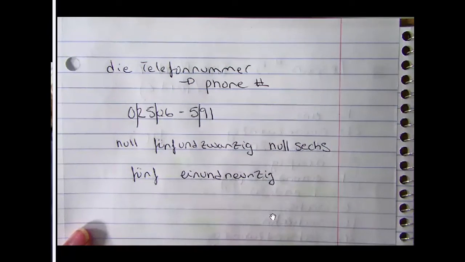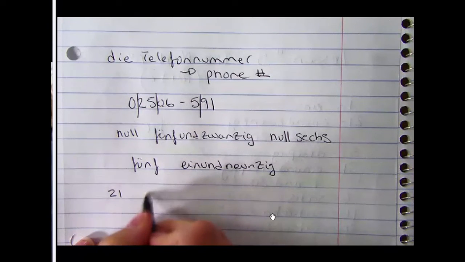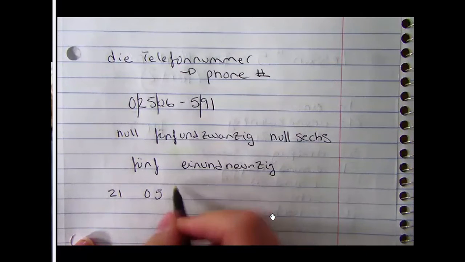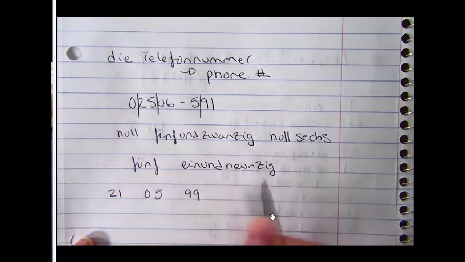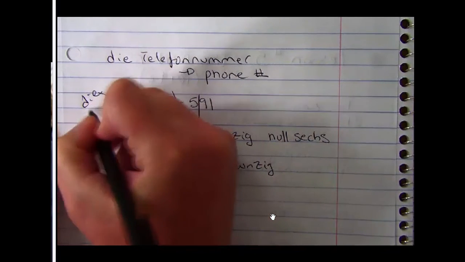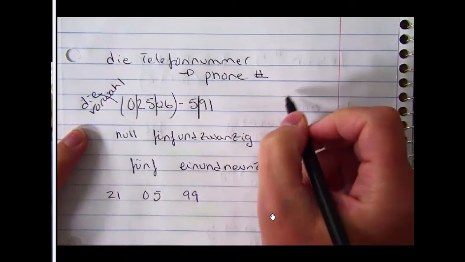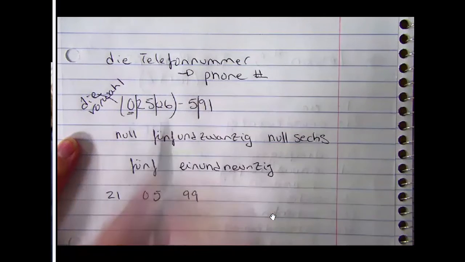So just to make it a really simple one for a second, I'm going to use one that the book has. And this does not come with an area code. This, by the way, right here is die Vorwahl. And that's the area code. In Germany, area codes always start with a 0 on the front.